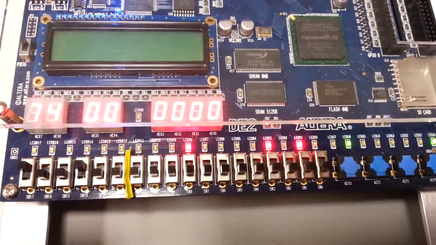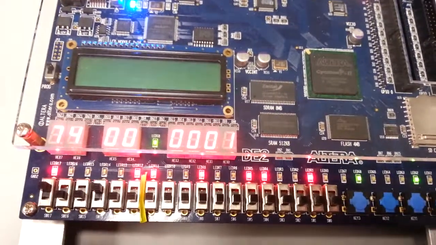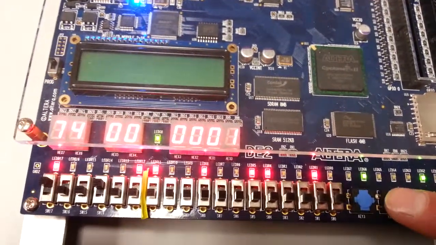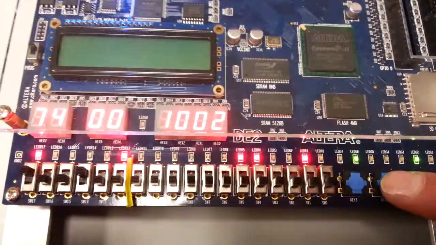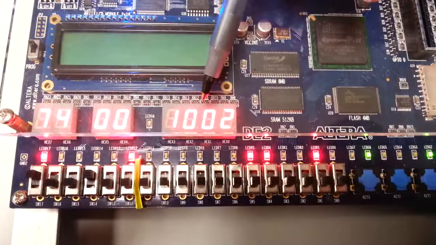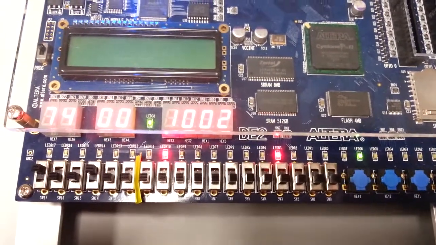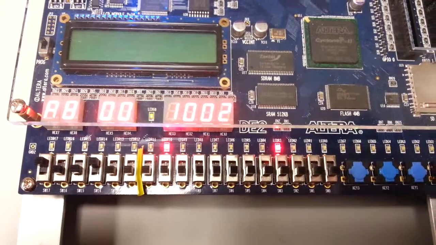Okay, so we're first moving 10 into the accumulator. So the accumulator is updated to 10. Just storing the upper byte for subsequent use.